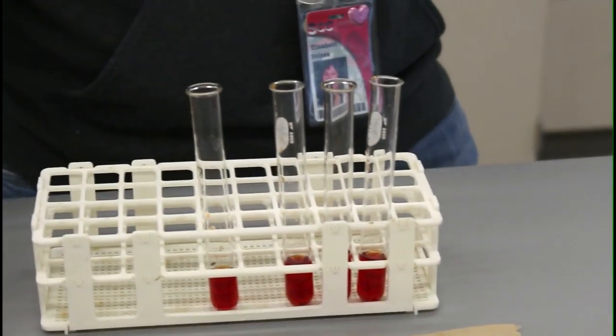and we'll see what we got going on here. So to the first test tube, I'm going to add more reactant in the form of iron 3. Okay.